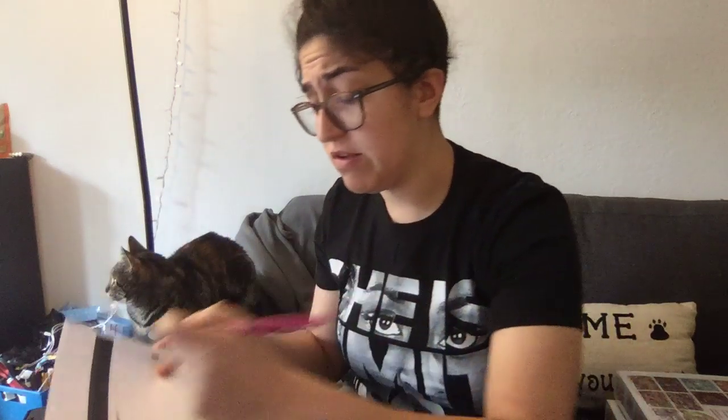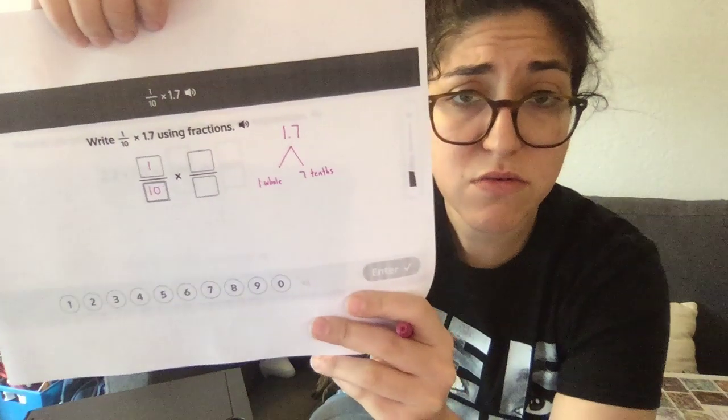So if I think about this, I'm going to think about it two different ways. I'm going to show you both ways. The first is 1.7. 1.7 can be broken up into 1 whole and 7/10, right?